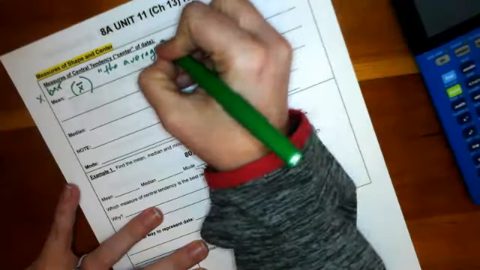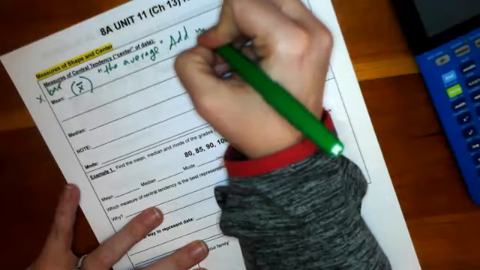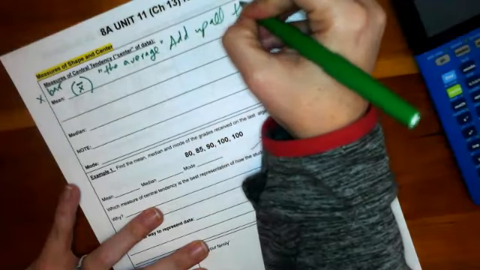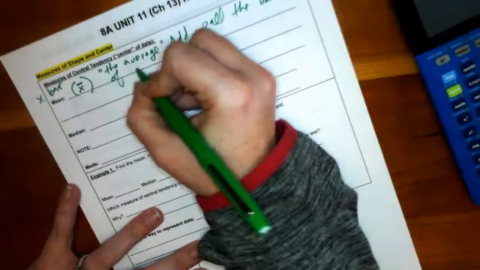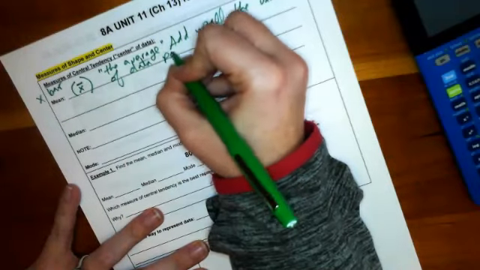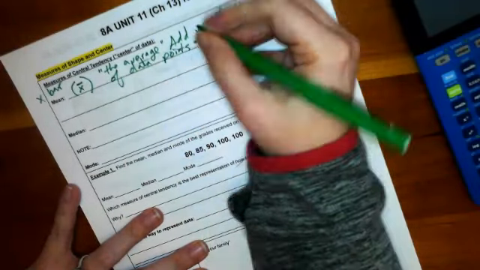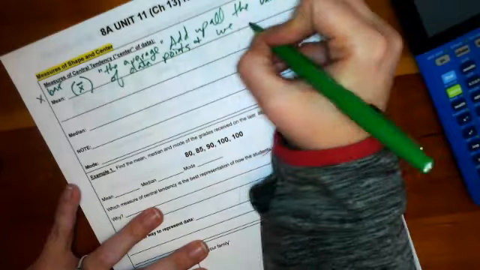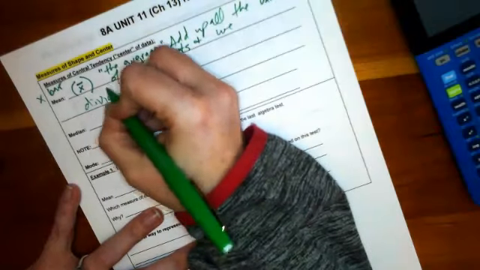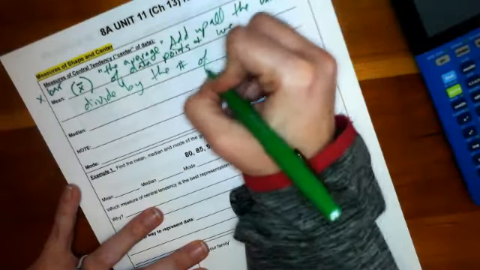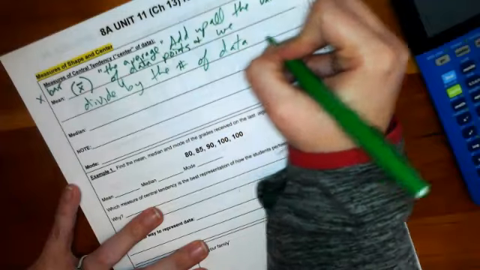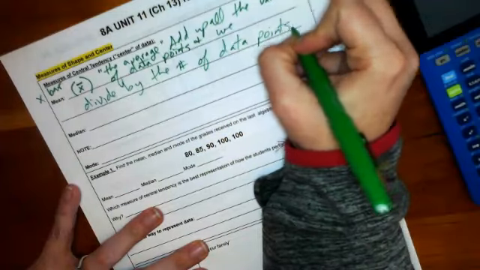You're going to add up all the values, the data points, and we divide by the number of data points. So that's what you would call your mean.